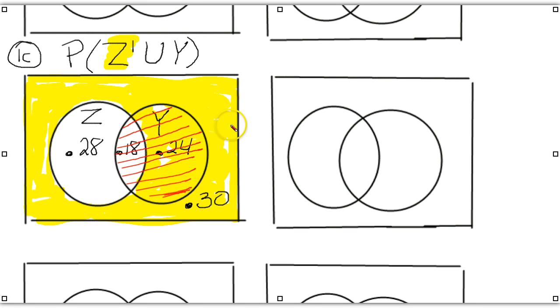Now, again, what is left here? What is not colored? Well, you might say 0.28. No, it's not 0.28. Oh, I'm sorry, it is 0.28. I was thinking of this full thing. So 0.28 is the part not colored, because 0.28 plus 0.18 would be Z. All right, so we have 1 minus 0.28, which will give us 0.72.